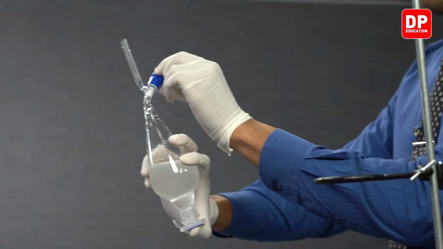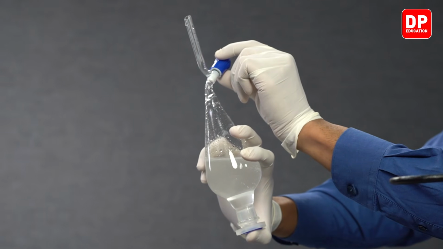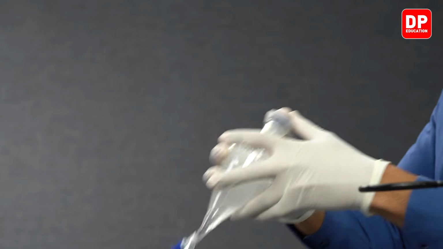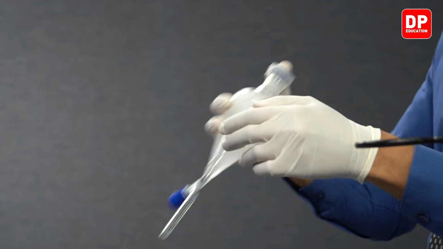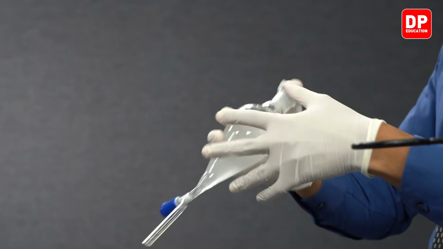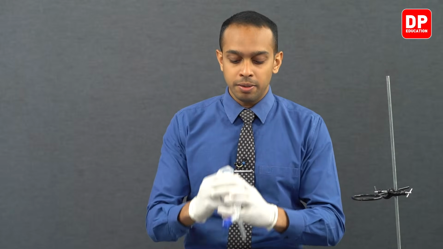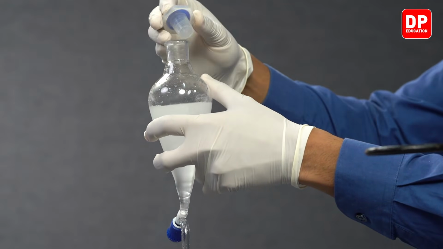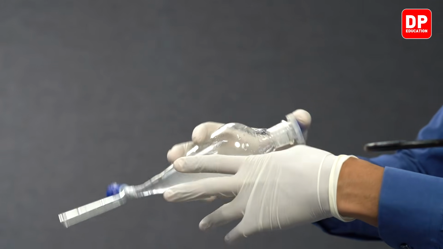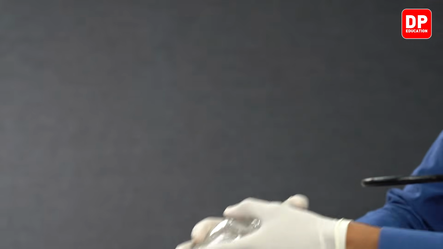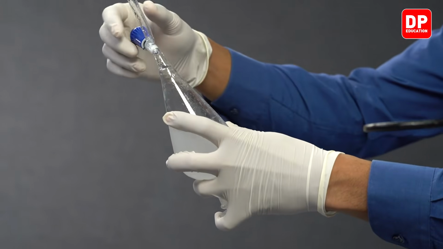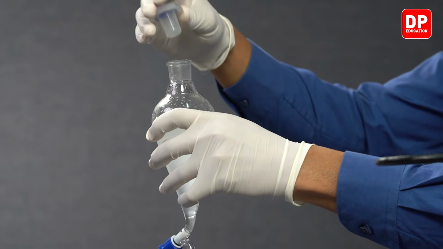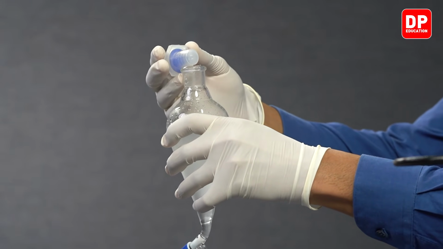So after mixing it really well, you can open this stopcock and release the pressure every time that you mix it. You can continue to shake it, and then you can relieve the pressure by opening the lid. If you prefer to keep it upside down, you can shake it and then after that open the stopcock to release the pressure. But if you prefer opening the lid instead, you can proceed to do so.